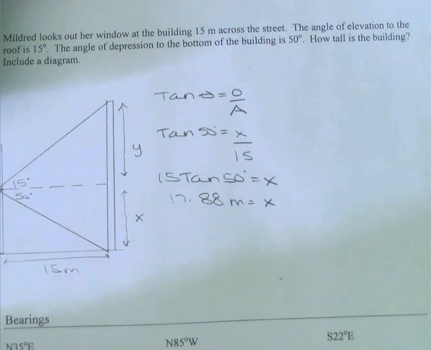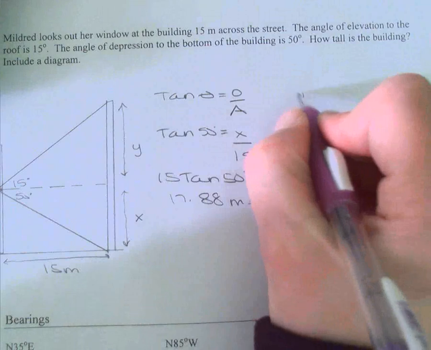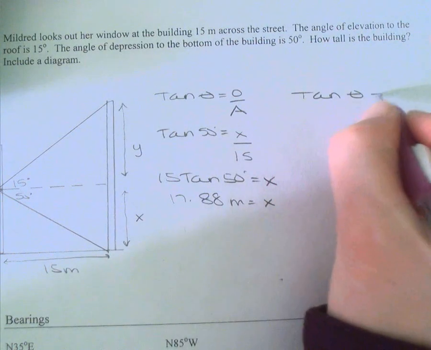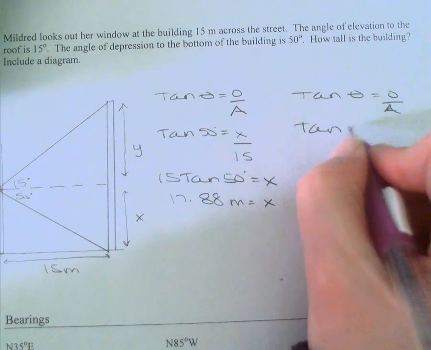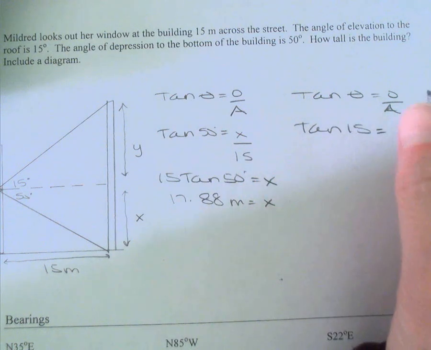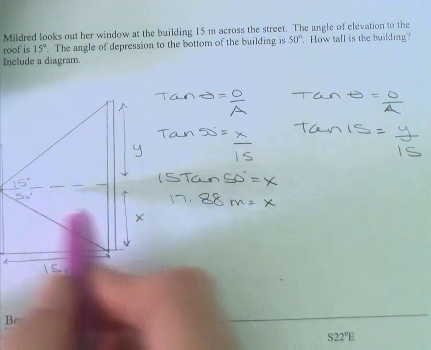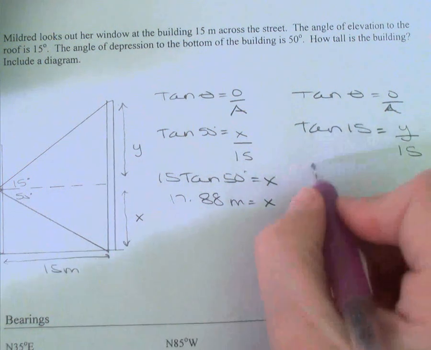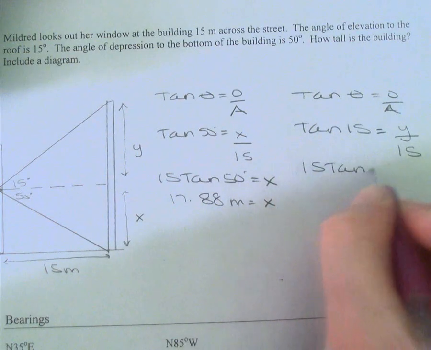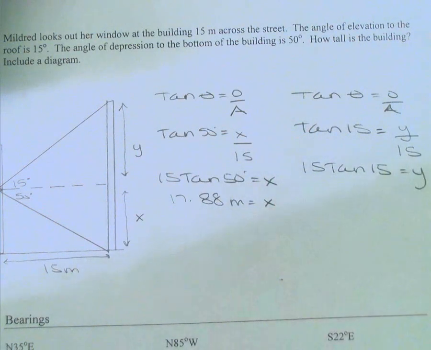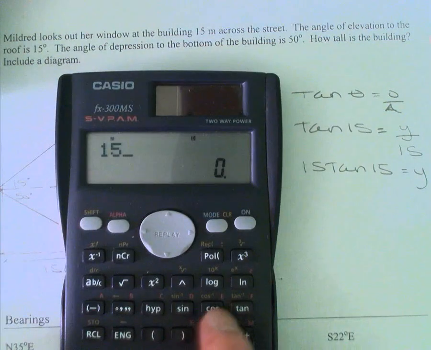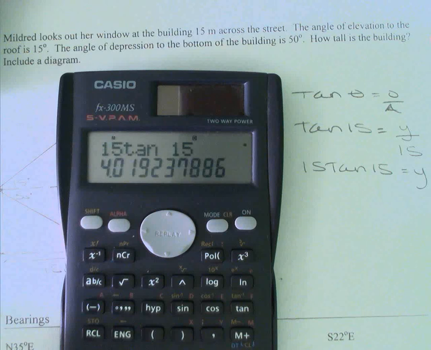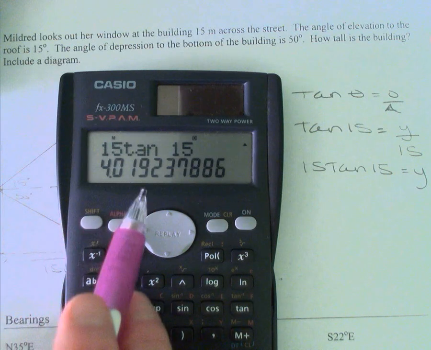I need to do y now. I'm going to do exactly the same thing to find y in this case. So I have tan of 15, opposite 15 is y, adjacent is also 15 because it's this side length as well. So I can say 15 tan 15 is equal to y. Again, I'm going to pull out the calculator. I'm going to do 15 tan 15, and I get 4.02.